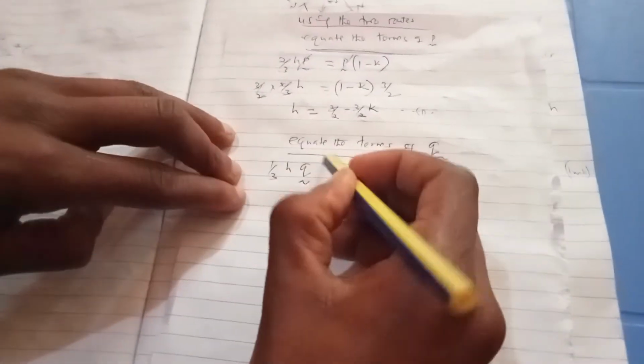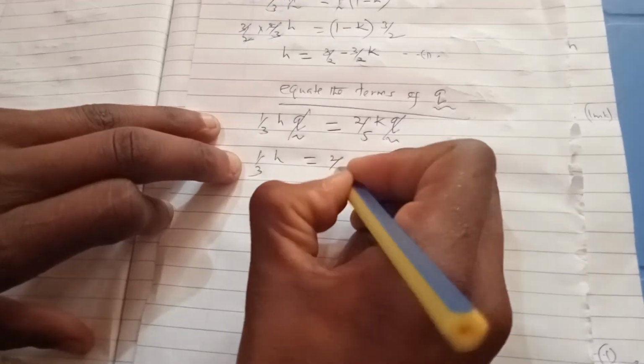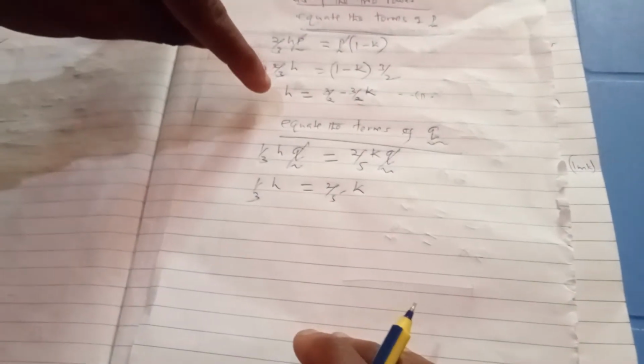So just as we did in the first case, we cancel q with q, and then we will have a third h, which is equal to 2 all over 5 k. But we found h in terms of k in the first case. So instead of writing h, we are using the substitution method.